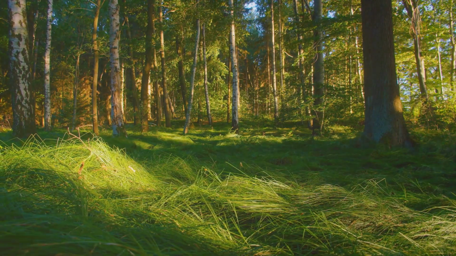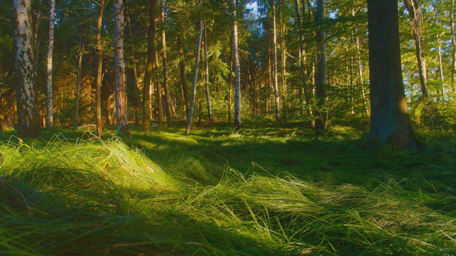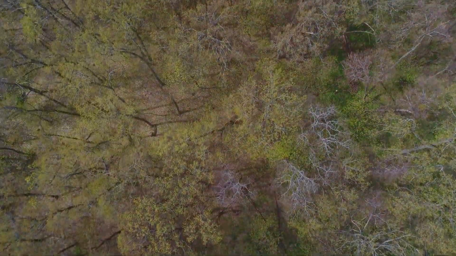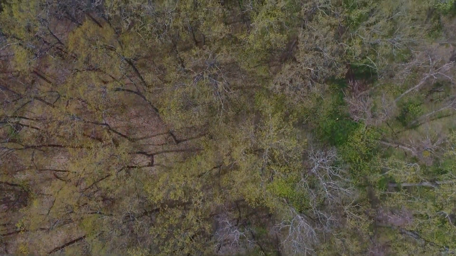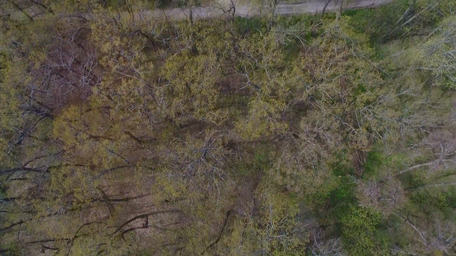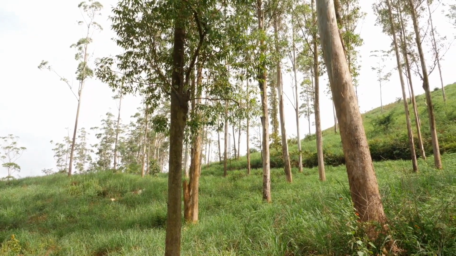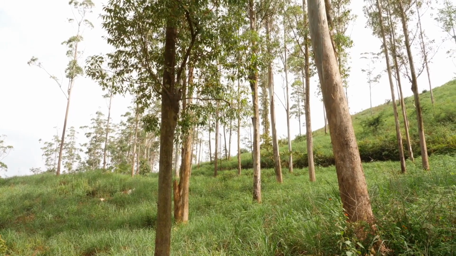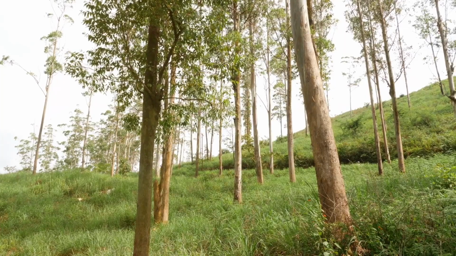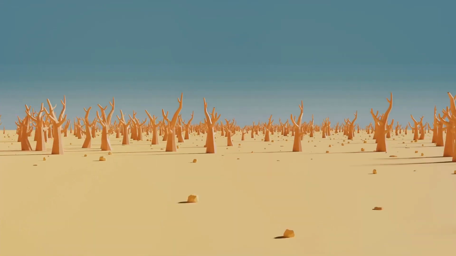Section 11. A world without photosynthesis. A sobering thought. Imagining a world without photosynthesis is a sobering thought. Photosynthesis is the process by which plants, algae, and some bacteria convert light energy into chemical energy, producing oxygen as a byproduct. This process is fundamental to life on Earth. Without photosynthesis, the world would be a vastly different place.